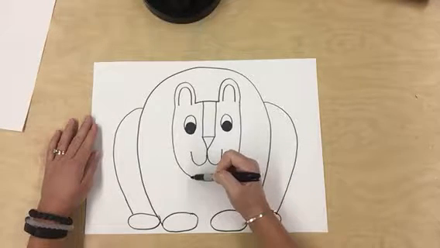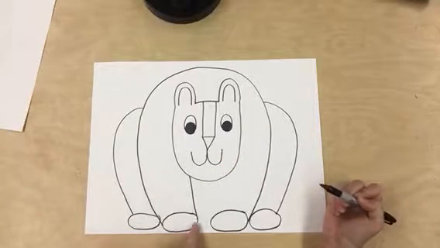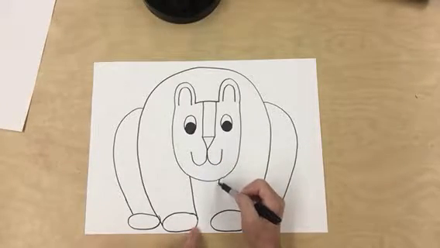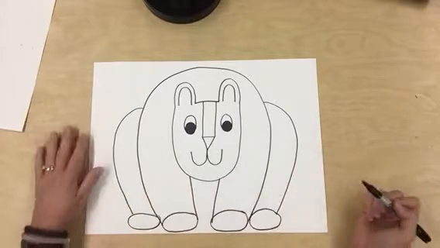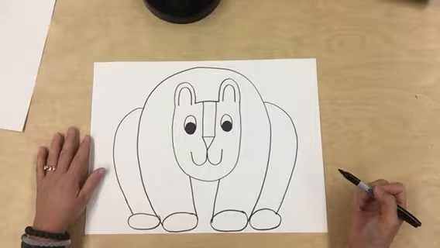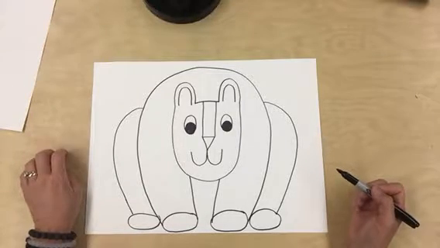Coming from the face, I'm going to do a line that goes from the face down to my tiger's feet. Face down to my tiger's feet. Notice I did it slightly diagonal. Now, I love this. This is a fun part.